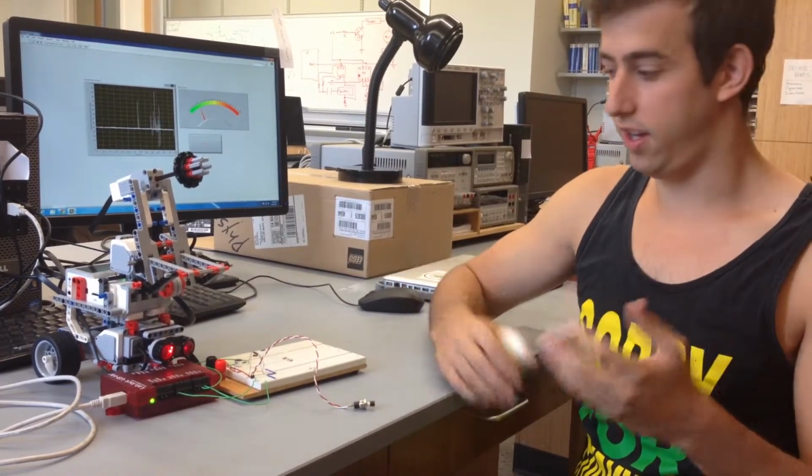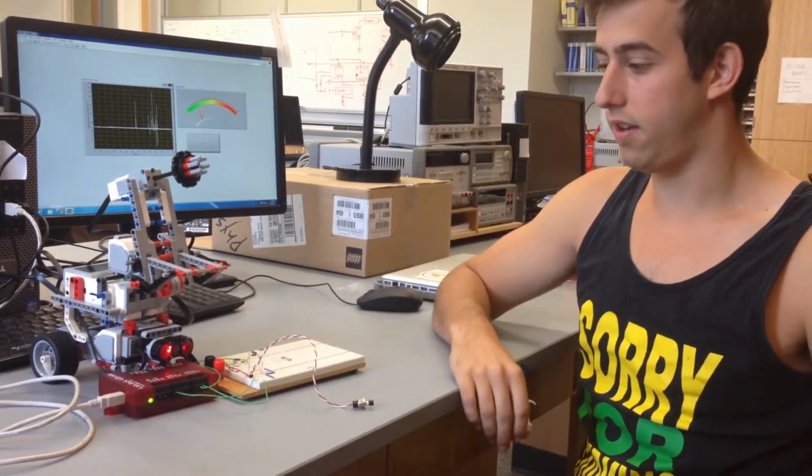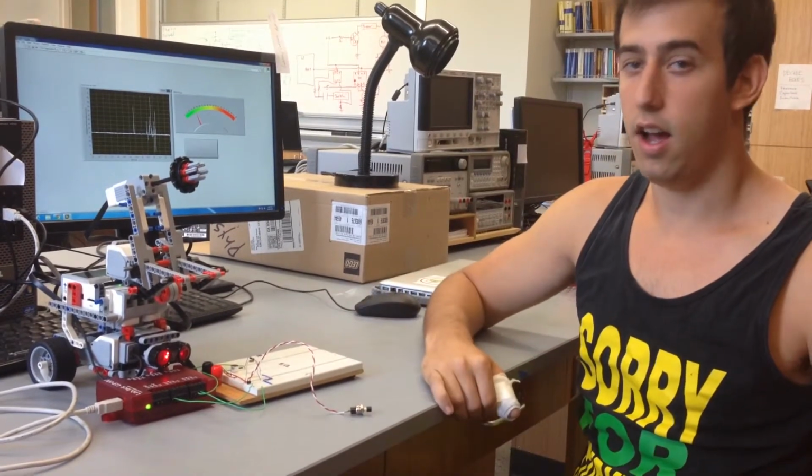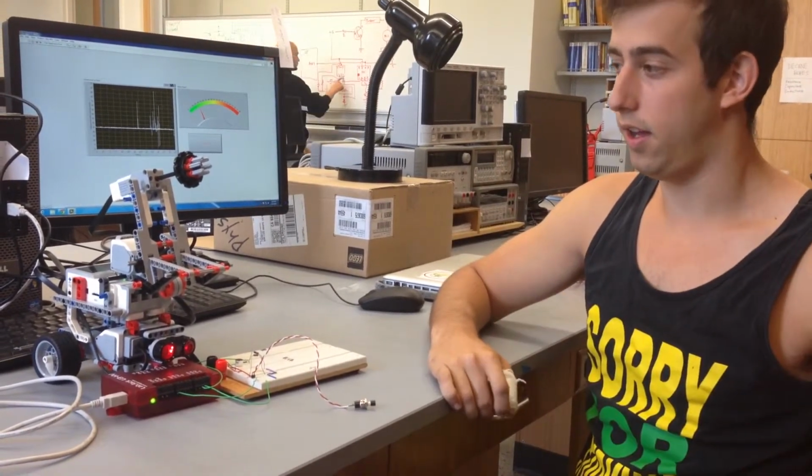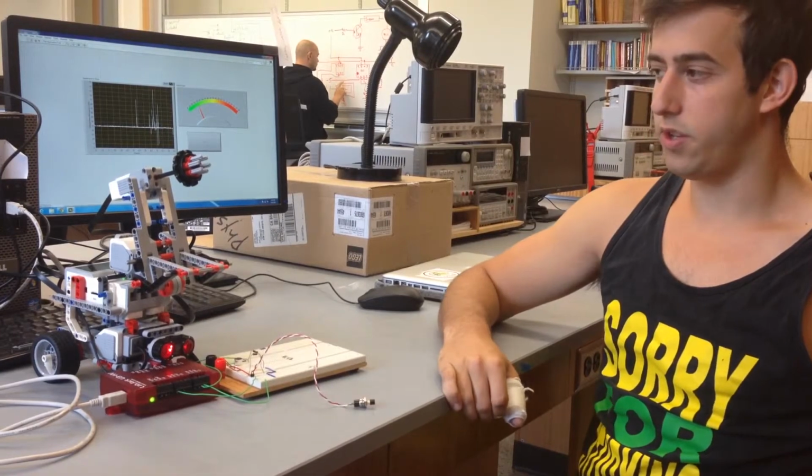So I didn't know originally that the circuit and the robot can interact, considering they're not connected in any way other than the LabVIEW code. So I thought that was really interesting.